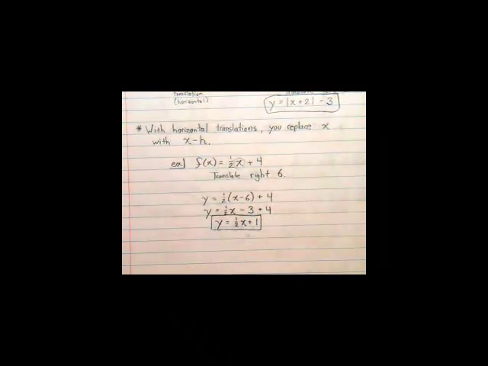So that one would actually be 1/2 x plus 1 by the time we're done. Okay, so that's the idea with these translations. The vertical ones are pretty easy. You just tack the number on the end of the thing and then simplify it up. If it's horizontal, you want to think like a substitution, and that's really going to help you. Any questions on this stuff so far?